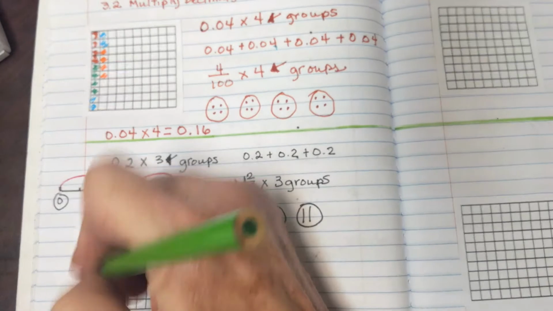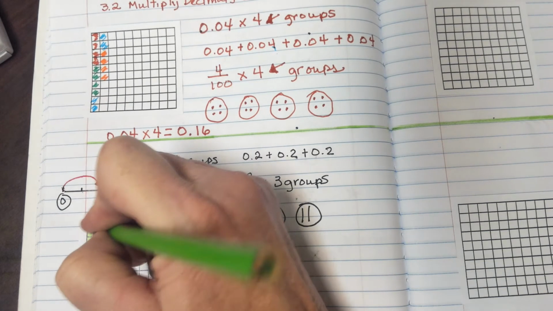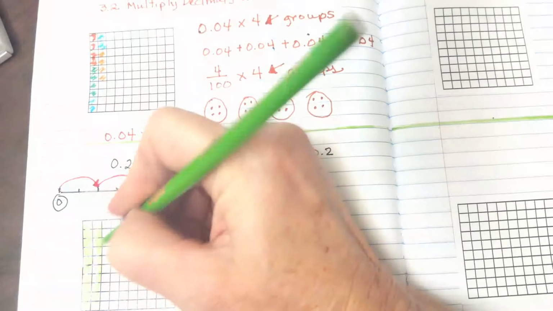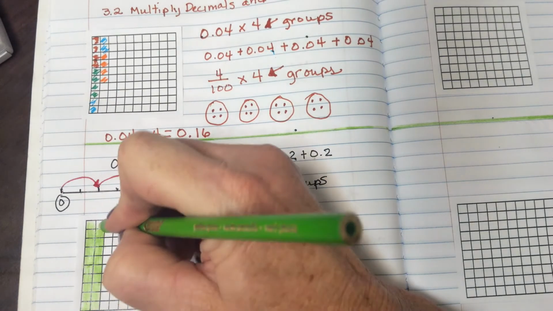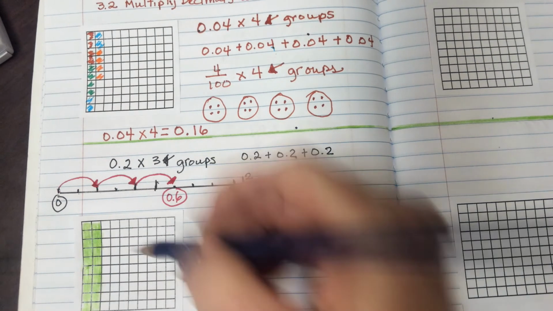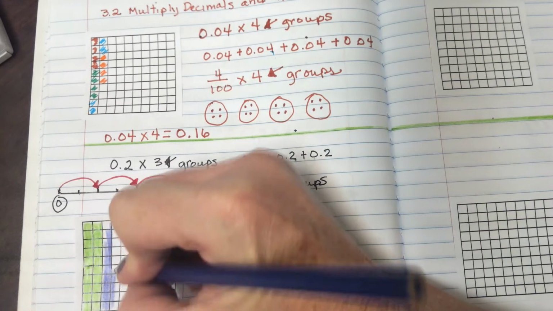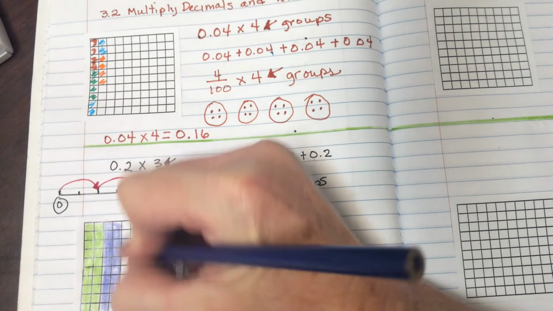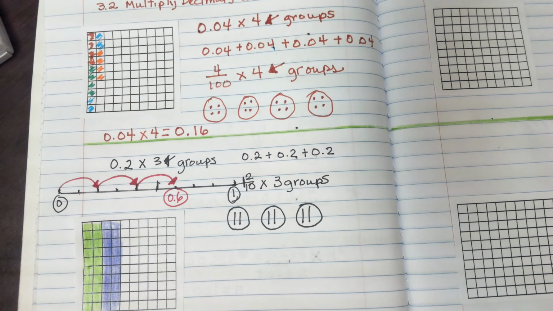So there's 1/10, 2/10, and I'm going to change colors. Another 2/10. Oh, I got a purple one. And then my last 2/10.